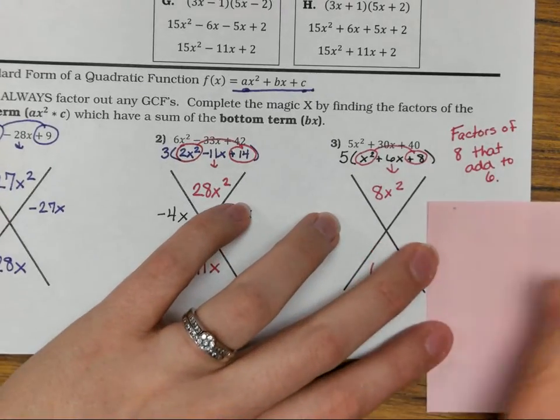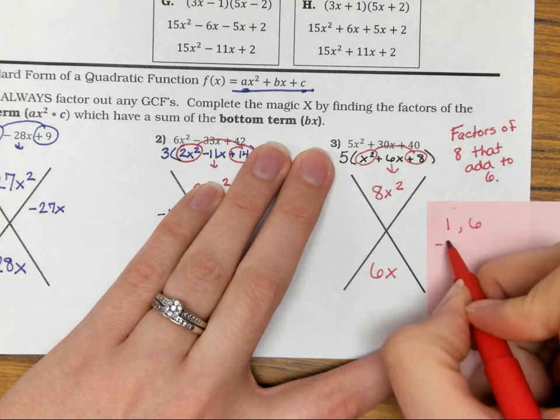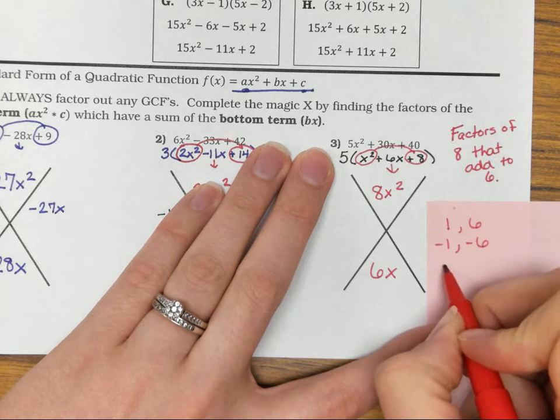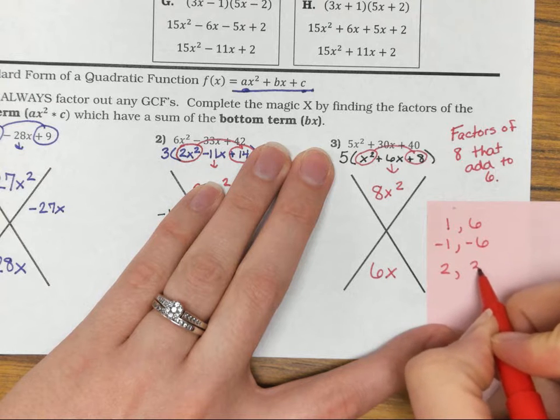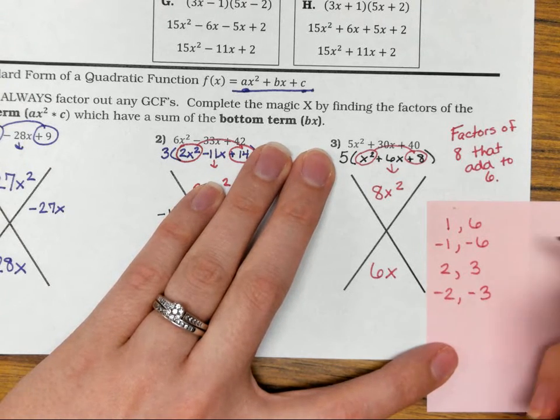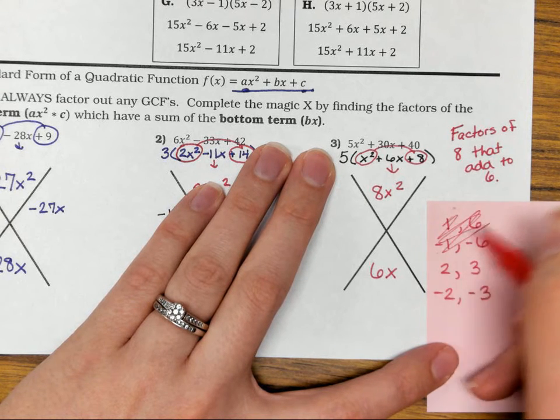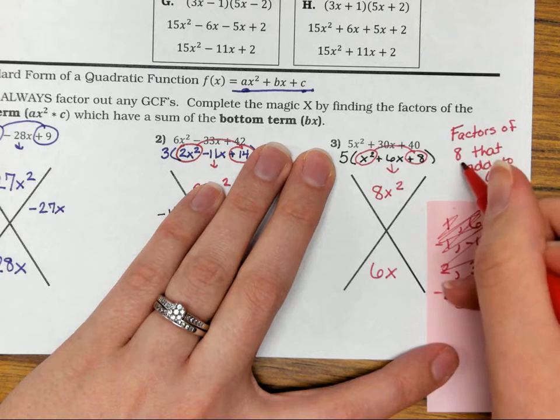Well, my only factors are 1 and 6, negative 1, negative 6, 2 and 3, negative 2, negative 3. So, oh, sorry, I goofed. Those are factors of 6. I want the factors of 8.